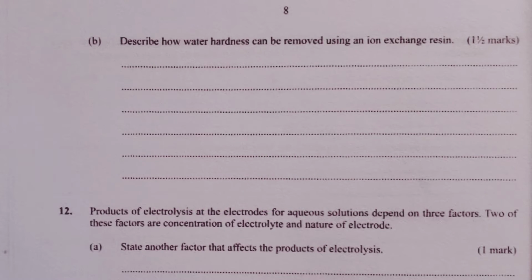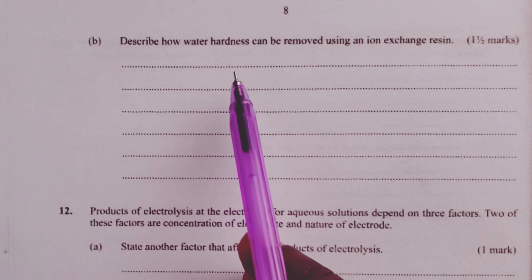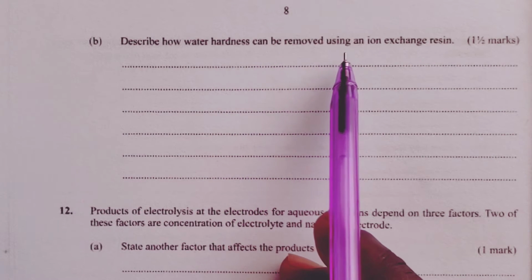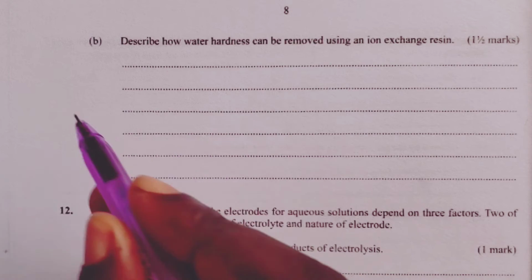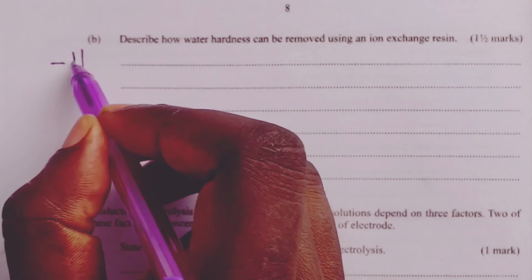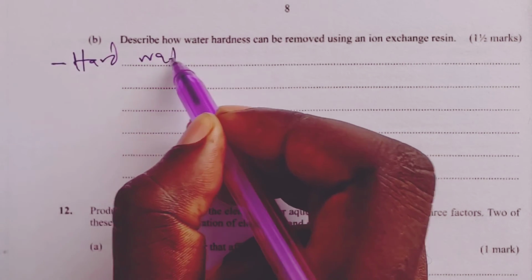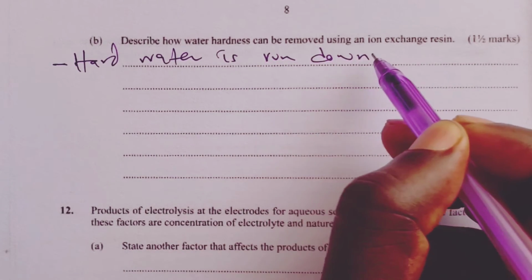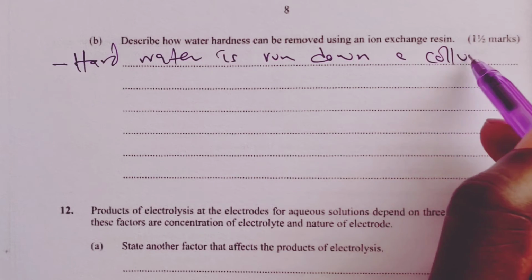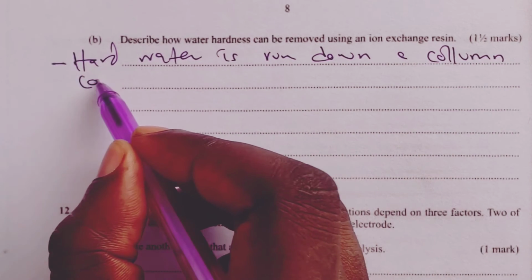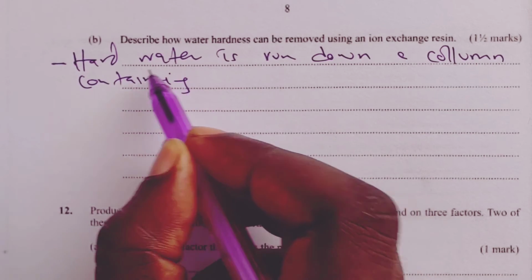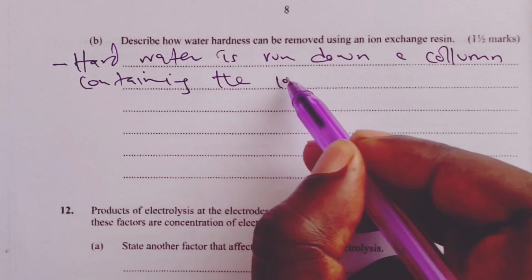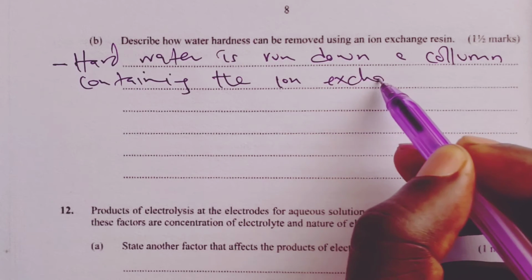We proceed to part B of question number 11. In part B, we are asked to describe how water hardness can be removed using an ion exchange resin. So here, the description would be that hard water is run down a column that contains the ion exchange resin.